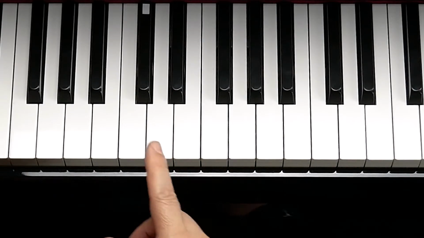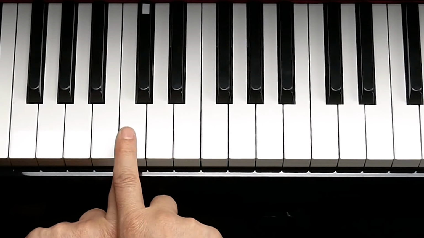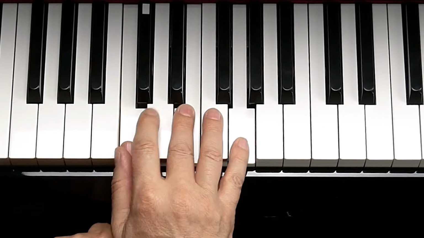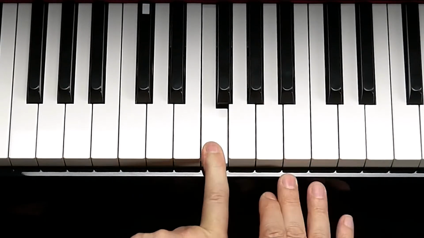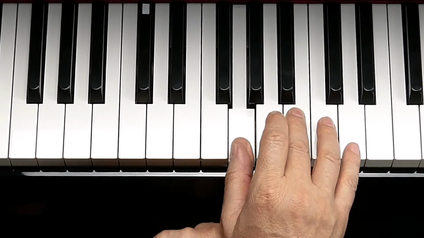Now, we've been familiarizing ourselves with three chords: C, F, and G. Let's have a look at the keyboards. We said we have our C chord and we built it on C. We had our F chord and we built the chord on the F. We had our G chord and we built the chord on G.